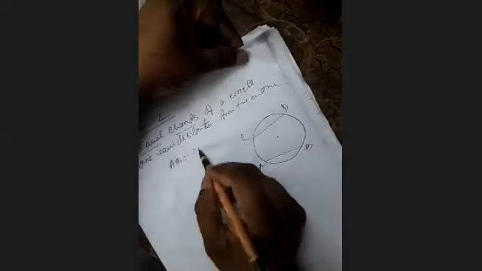Now the theorem 2: equal chords of a circle are equidistant from the center. So firstly you have to draw a circle with center O. Consider two chords, AB and another chord CD. AB and CD are equal according to the question, equal chords, and O is the center of the circle.